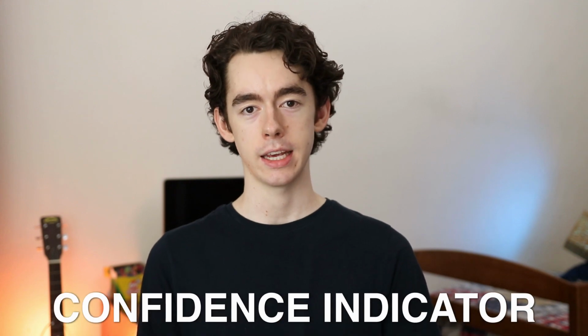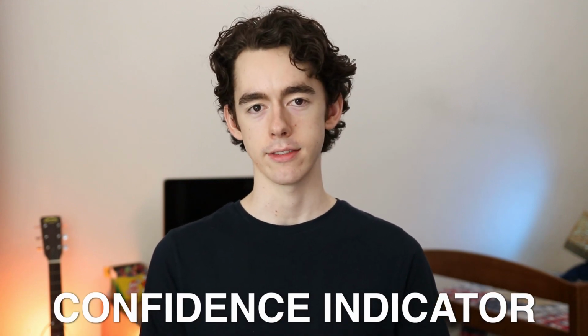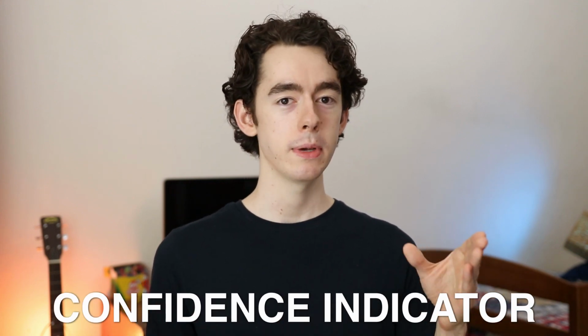After you fill in the answer to a question, write down a confidence indicator on how confident you are in your answer on a scale from 1 to 5. 1 being the least confident and 5 being the most confident. This will be helpful in weighing whether or not you should switch your answer later on. And it's helpful when you're flipping through your test to quickly find the ones that you're the least confident in that you want to check your answers for.